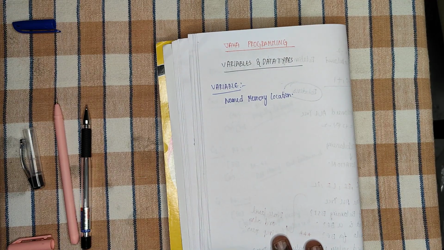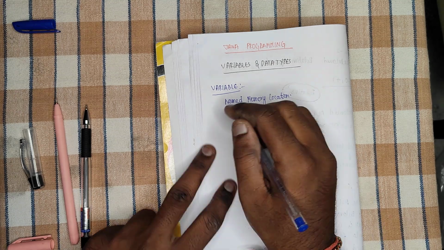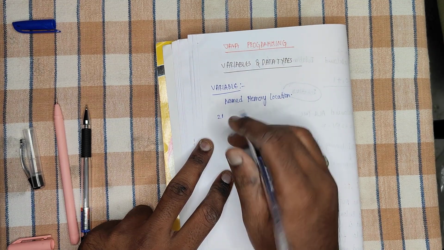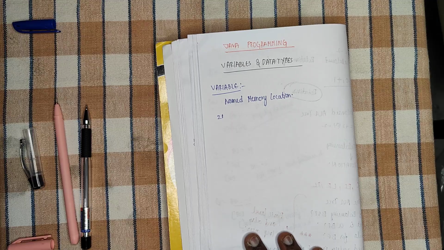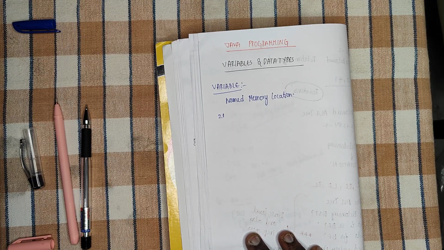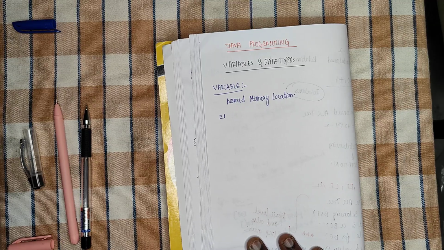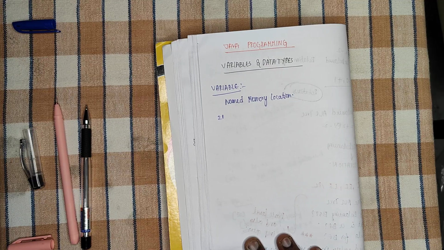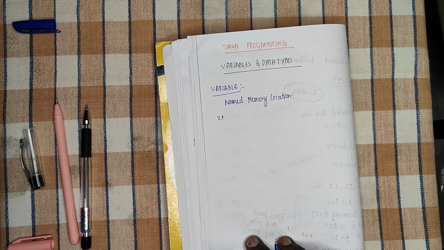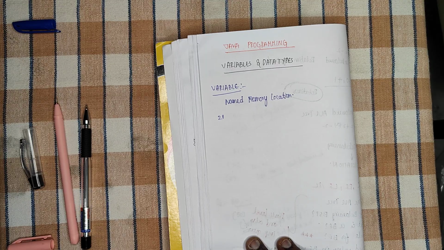Let's imagine that you are writing a Java program to store the age of a student. Suppose the age of the student is 21. If I simply write the number 21 in the program, the computer knows that it's a number. But later I may want to compare the age, increase the age, print the age, or perform some calculations using the age. So we need a way to store and identify the value. That's where a variable comes into the picture.